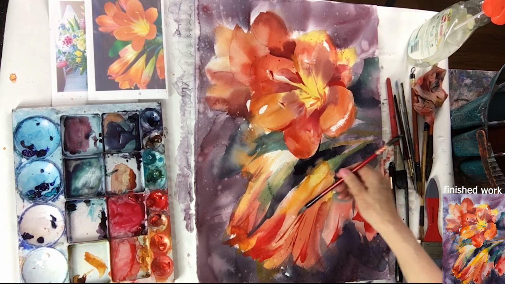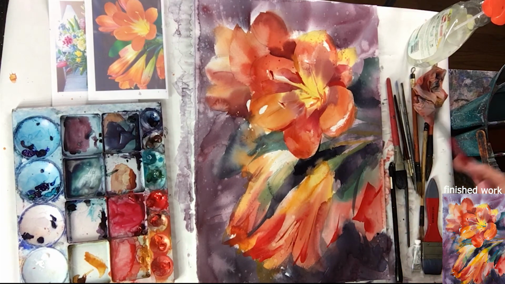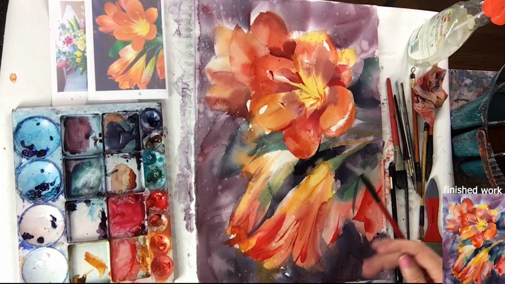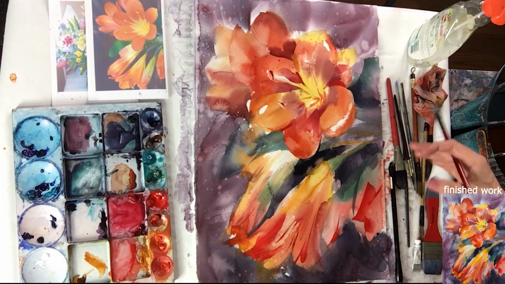I like when flowers are painted almost abstract, kind of in a loose way. And I've seen a lot of very good hyper-realistic artists who paint fabulous flowers, but that is a completely different approach and it takes hours and days and hours and days. You can practice, but this is more vibrant.